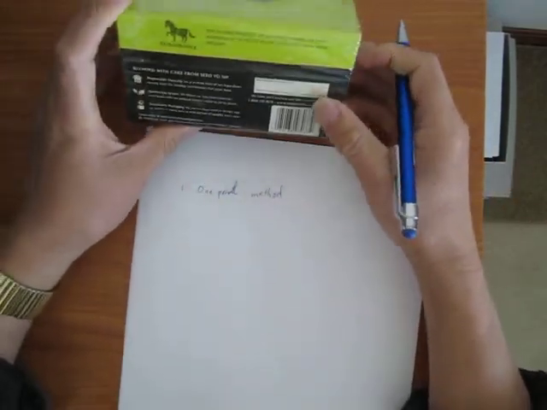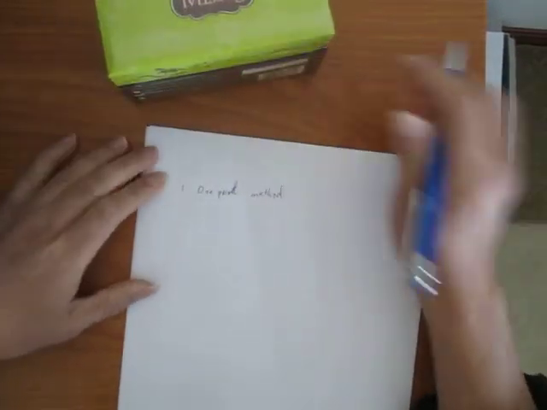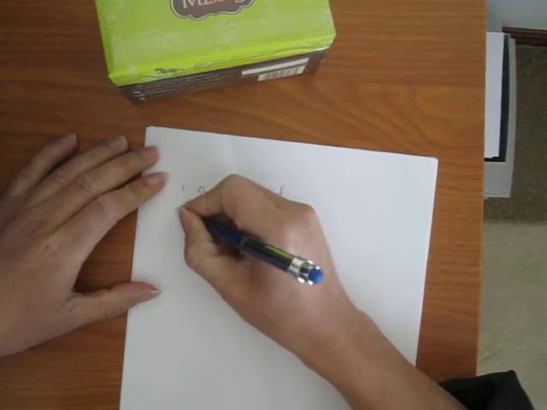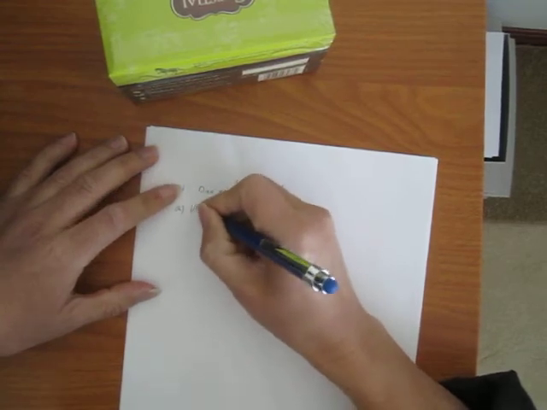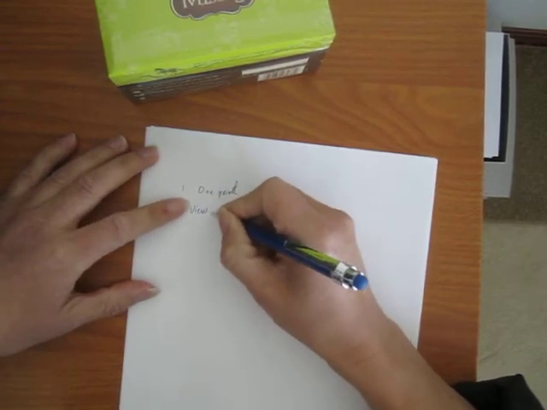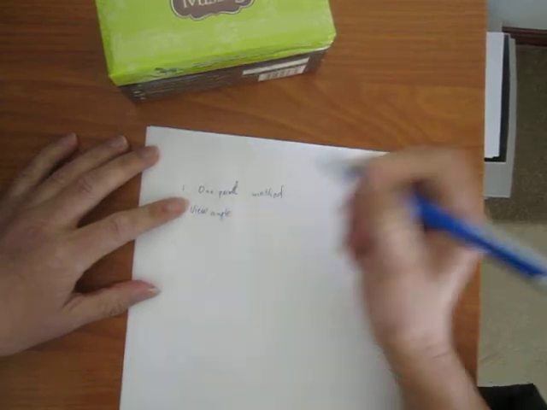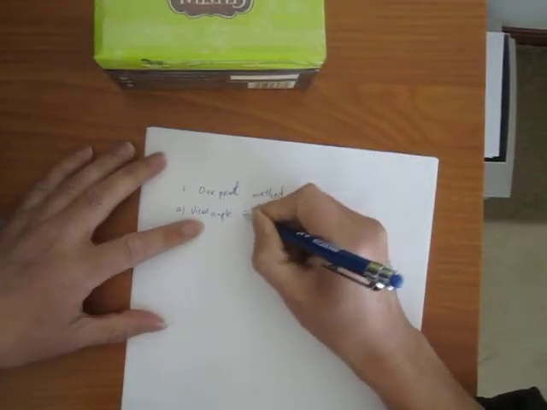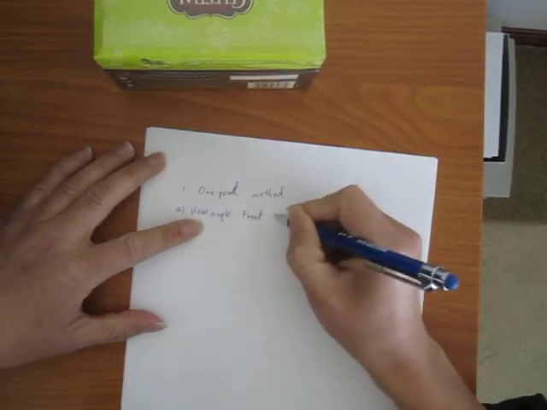So this one point method, again, the sequence is the same. You first got to have a view angle, and the view angle now for my box is a front surface.